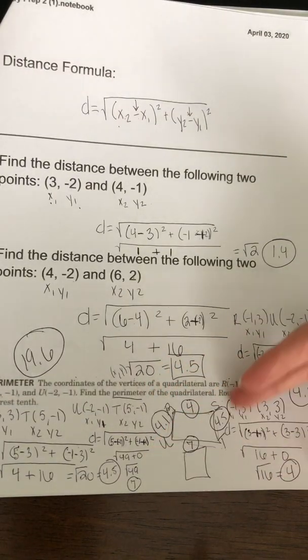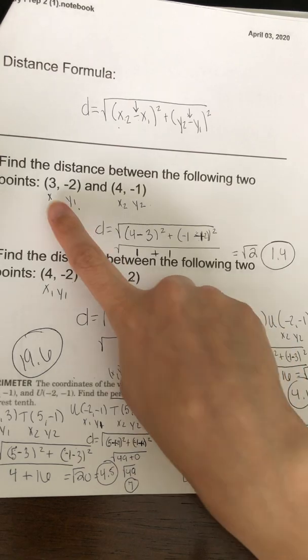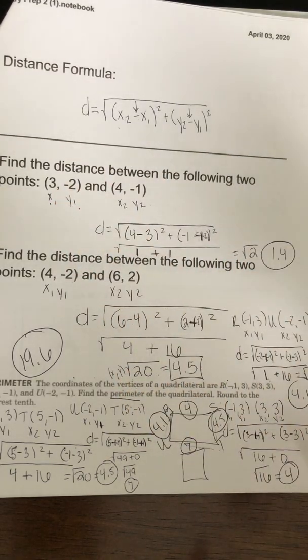Again, the hardest question is this last one because it's tedious, but the main thing is that you're plugging it into the formula correctly. You're taking the time to label and be slow, and for the most part, as long as you take your time, you should be okay.